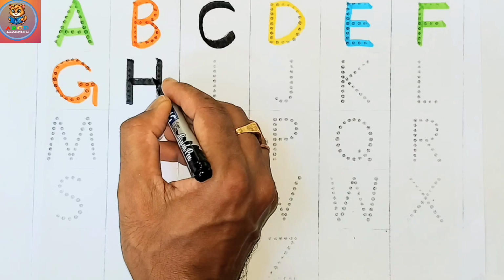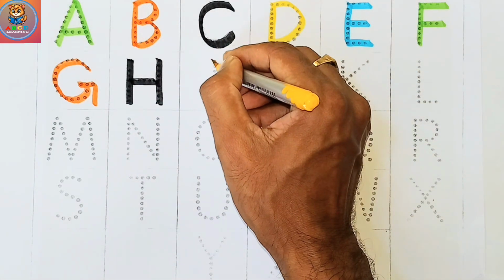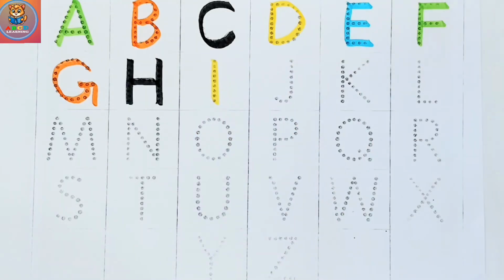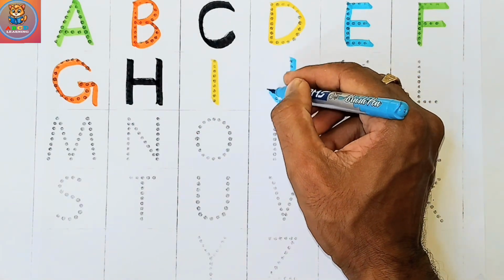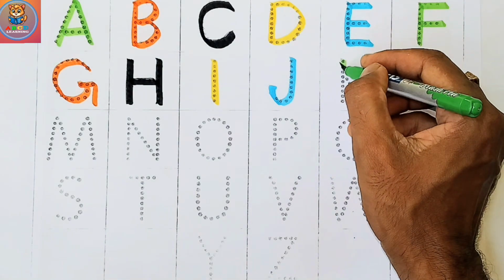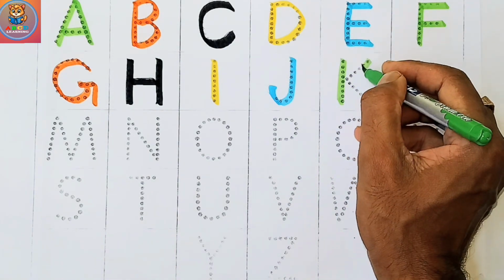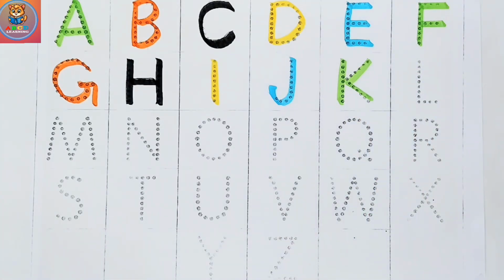Say H for helicopter and H for horse. I for ink pot, I for iron. J for jackal, J for juice. K for kangaroo, K for kite.